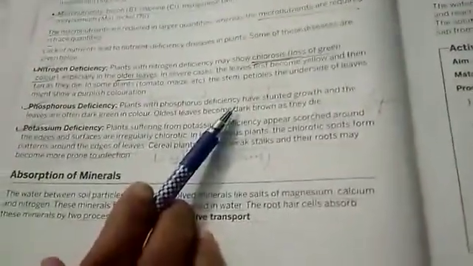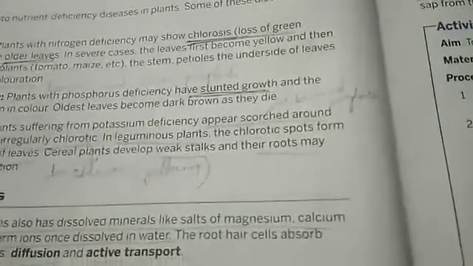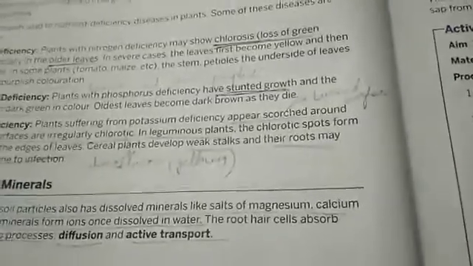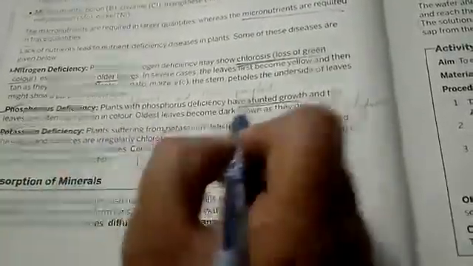Next one, phosphorus deficiency. The plants with phosphorus deficiency have stunted growth. Stunted means reduced growth. The growth is not much, the plant becomes short in height, stunted in growth, and the leaves are dark green in color. So all these things you have to remember, children. Old leaves become dark brown.